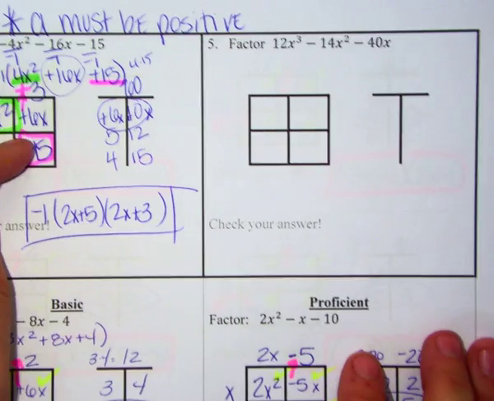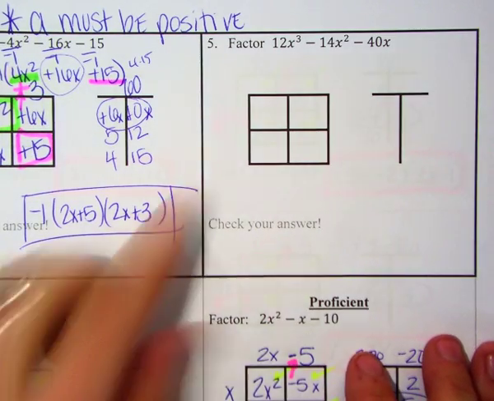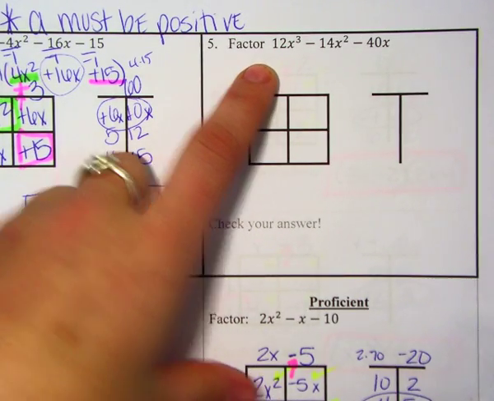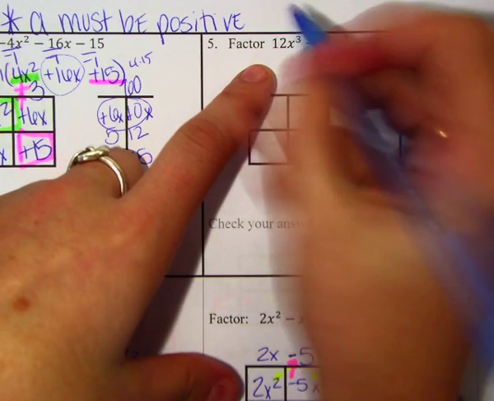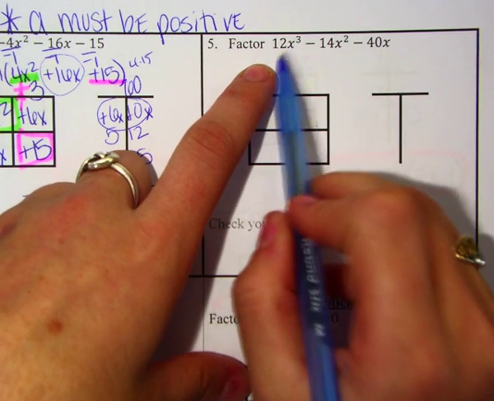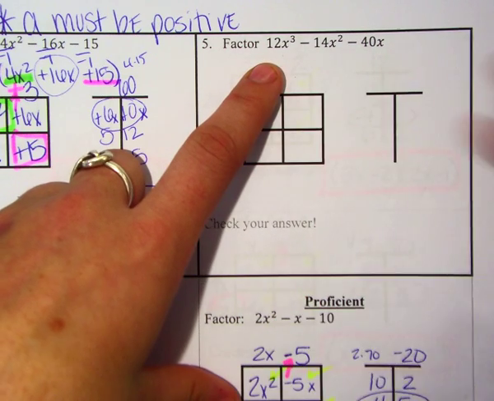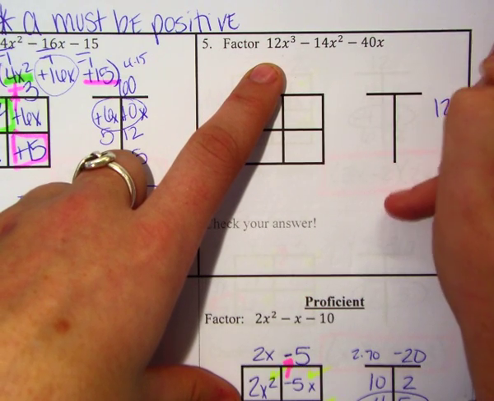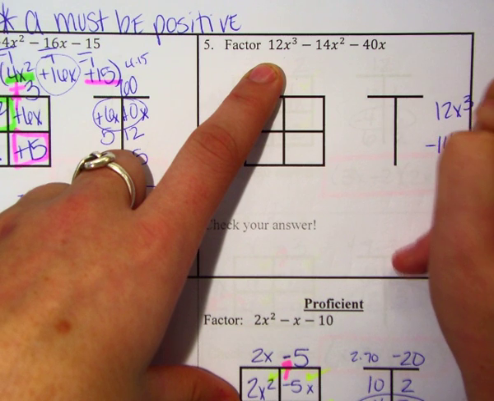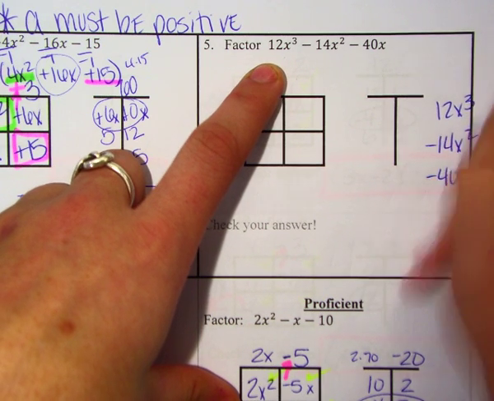For number 5, I'm actually not going to do the box method, but I am going to just talk about what you need to do first. So we still need to factor out GCFs. And if you notice, these all have an x term. If you like, you can still do the box method for factoring out a GCF if that works for you.